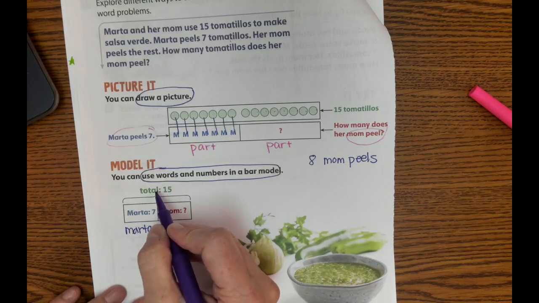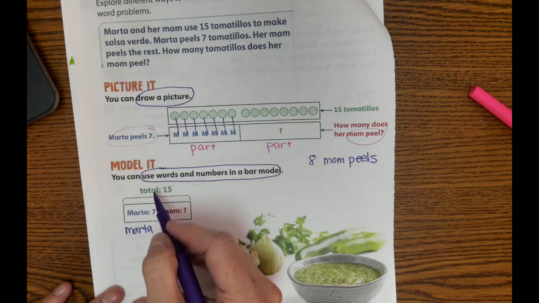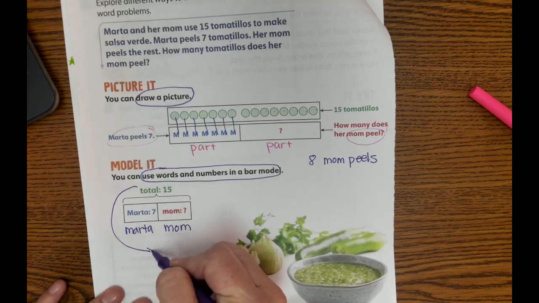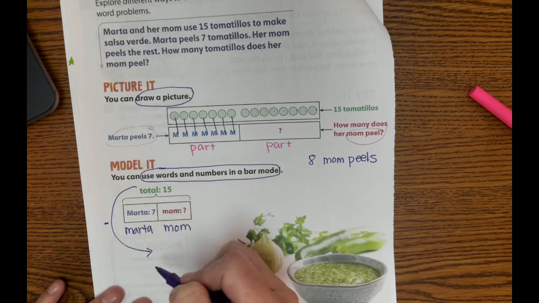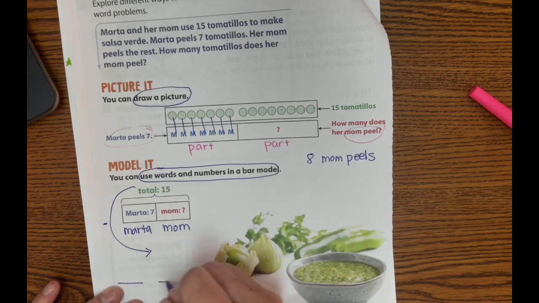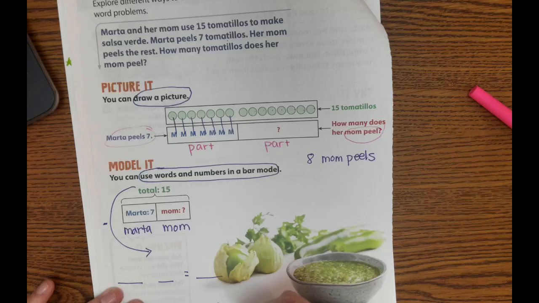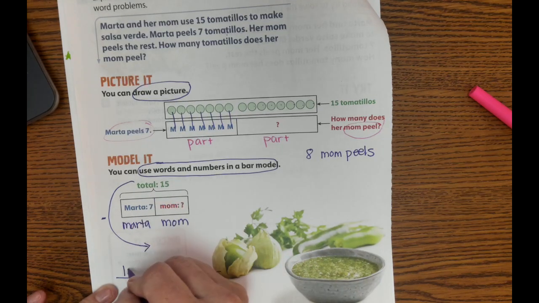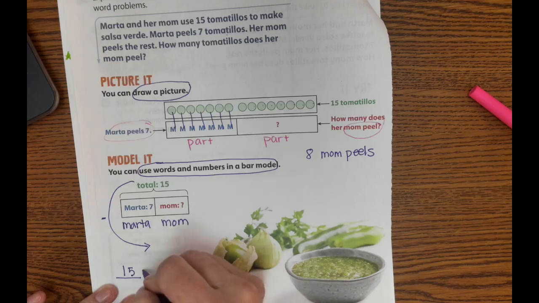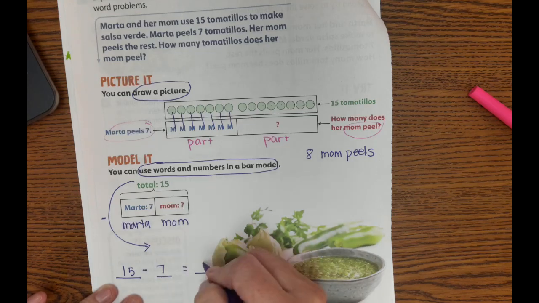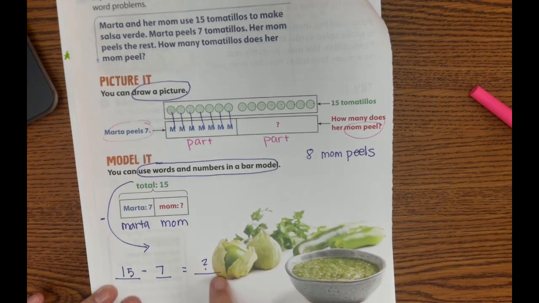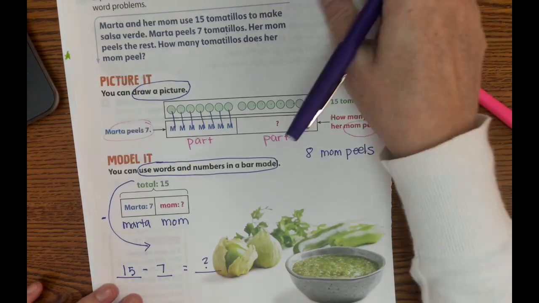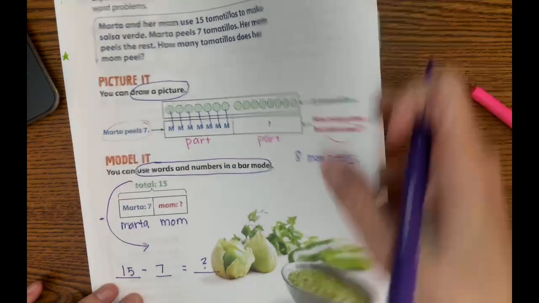I showed them last week with the subtraction where we start at 15 and we go around, and if we go down, we're subtracting. So we would draw our lines like this, and we would do 15. We started at 15. Then when she peeled 7 of them, how many did her mom peel? Write out the equation. Show them how to write out the equation. And then use a subtraction strategy to solve.